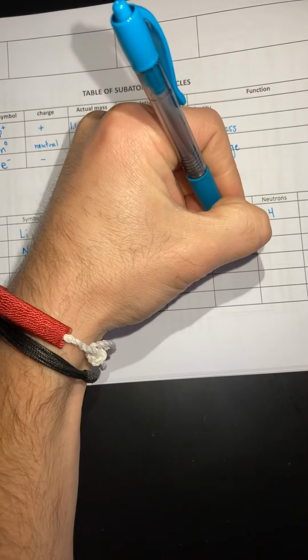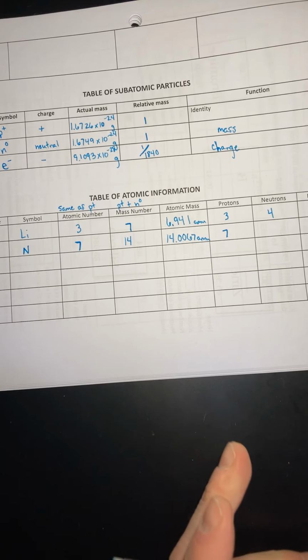All right, so that gives us how many protons? 7. How many neutrons? 7. How many electrons? 7.